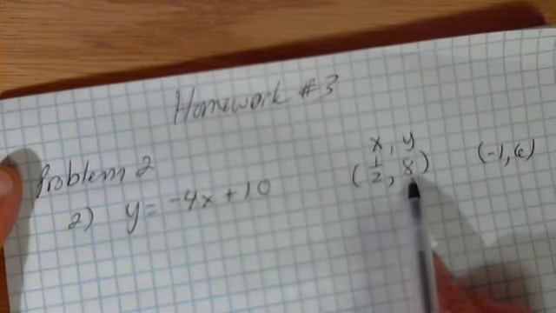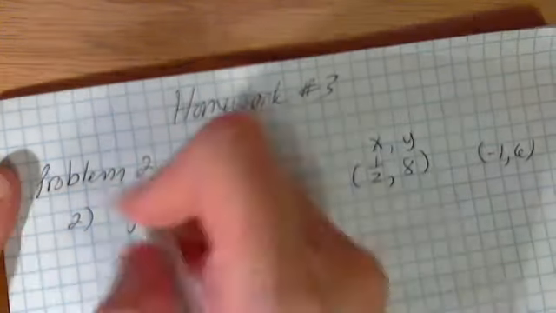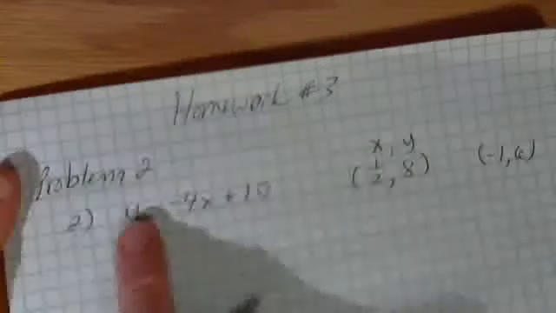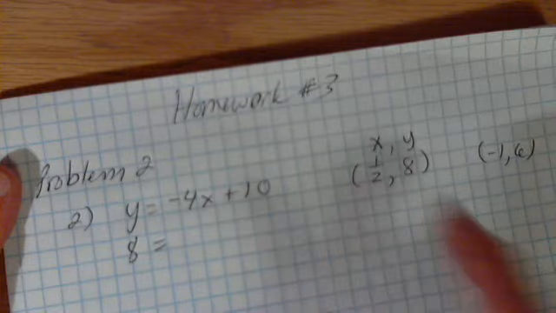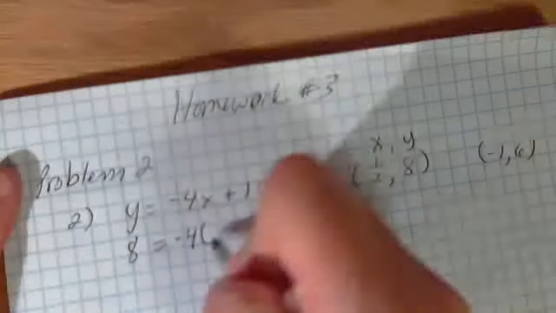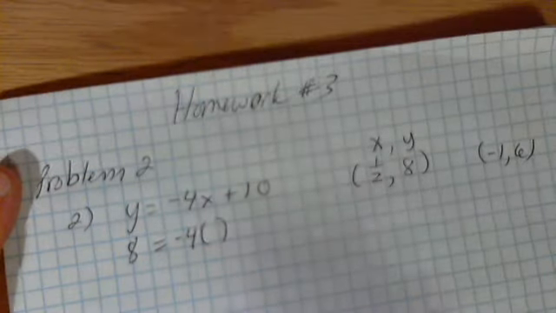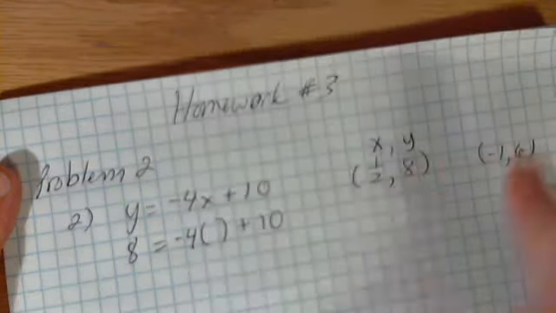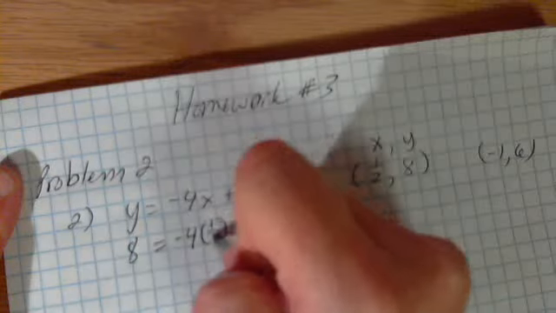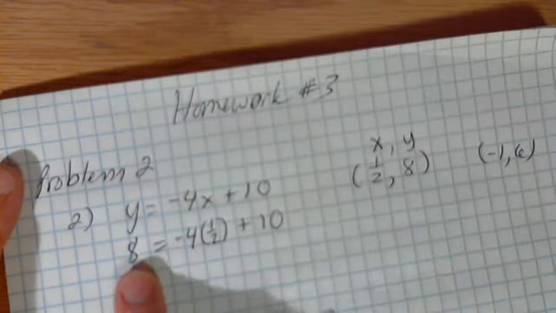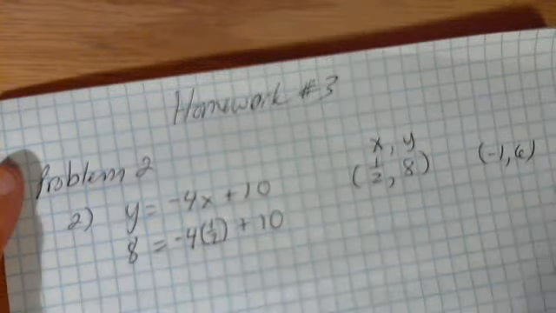So I'm going to try an 8 for y. I'm going to rewrite the equation. Instead of y, I'll write 8. And when I get to x, I'm going to write a 1/2. So I've got negative 4, and I'm going to put a pocket where x is, plus 10, and I'm putting the 1/2 in for x. I don't need a pocket over here for the y value because there's nothing else over there. There's no operations being done to y on this side of the equation.